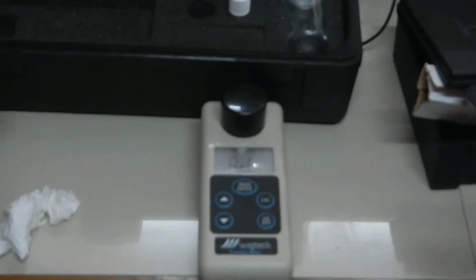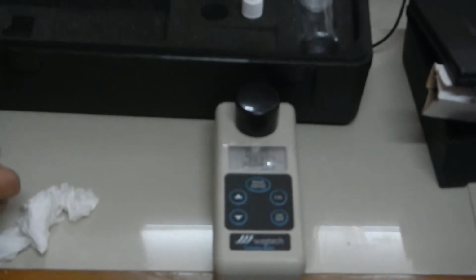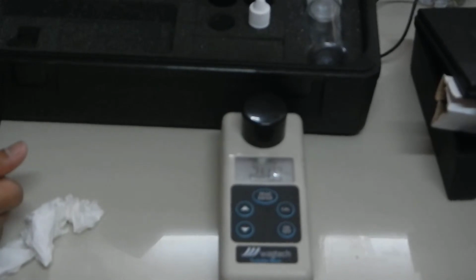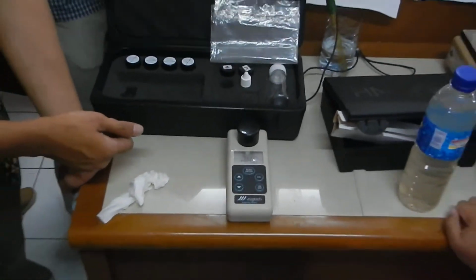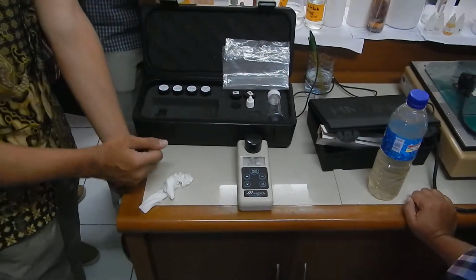And what kind of water do we use to calibrate it? You buy standard solutions from the manufacturer. So all these are standard solutions from the manufacturer. 24. And we're way off. No, it's lower than I thought it would be.